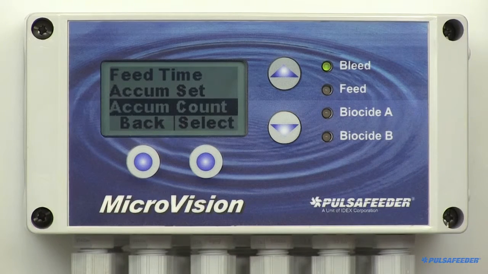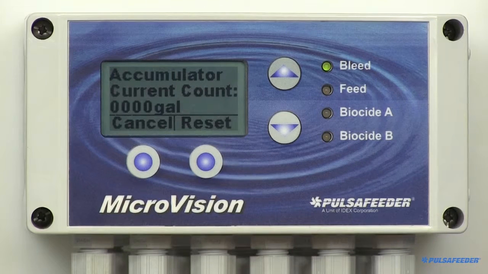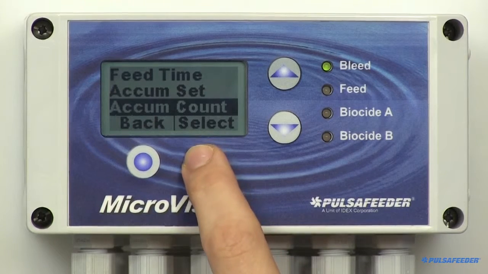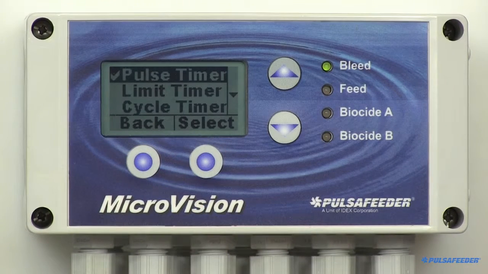The accumulator count is the current running count of the water meter. To see this, highlight Accumulator Count and select it. You can clear this by pressing the Reset button and then OK. Press the back button to return to the menu.